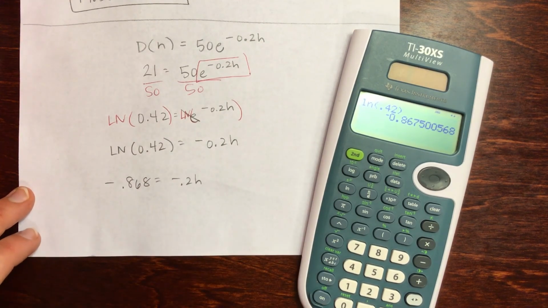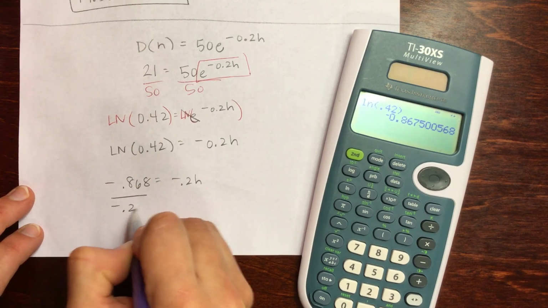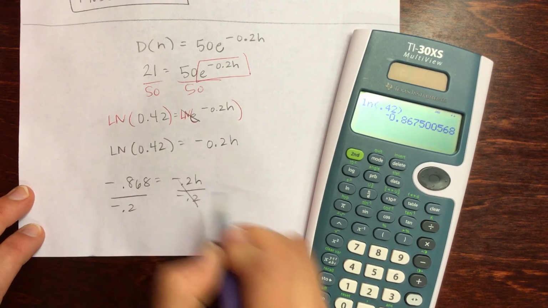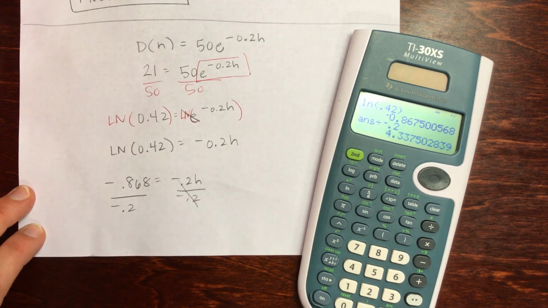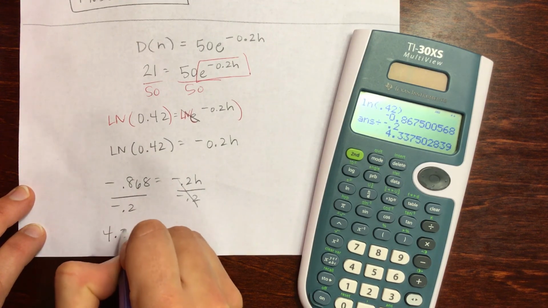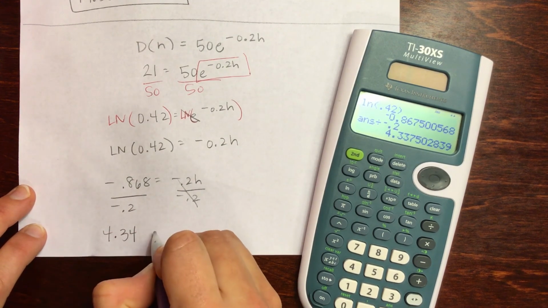And now solve for h, so I need to divide my negative 0.2 over to the other side. And I should get 4.34 hours.